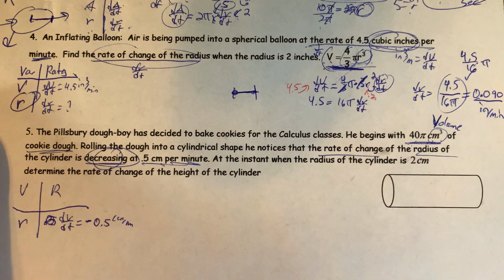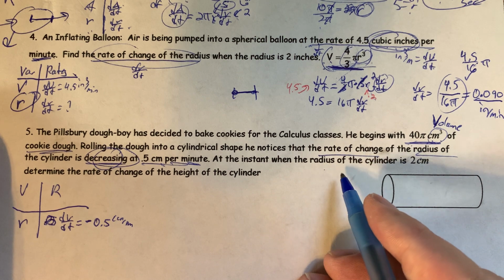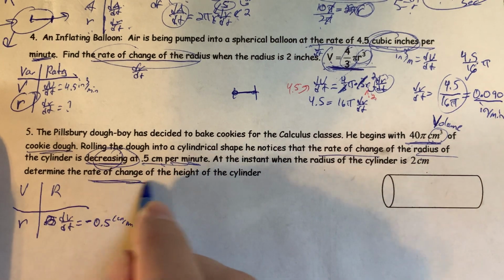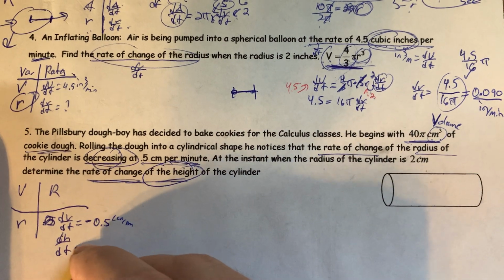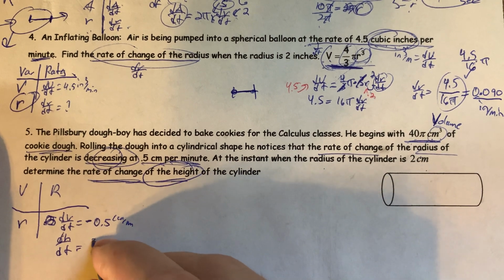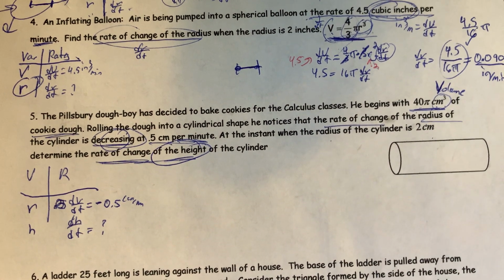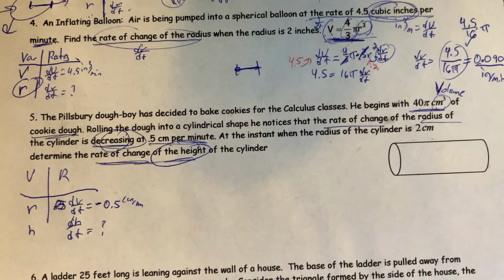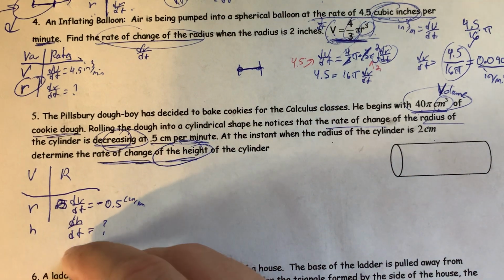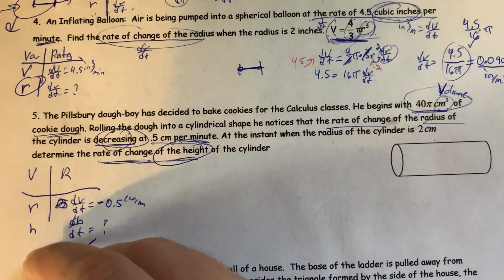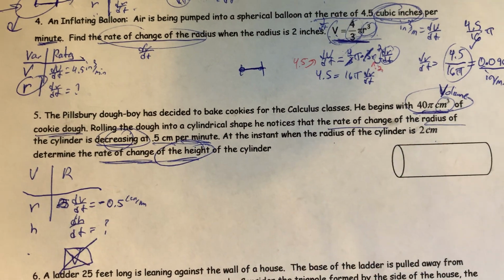So I know I'll need an r in the equation. At the instant when the radius of the cylinder is 2 centimeters, determine the rate of change of the height of the cylinder. So that's dh/dt, and that is what we're looking for. So I need a relationship between the height and the radius of a cylinder, and hopefully you know some formula with cylinder. And this also had volume in it, but volume is not a rate we have. There is no volume here, and so I cannot have a variable that's volume. But they gave us some volume, so that at least is a hint that volume is involved.